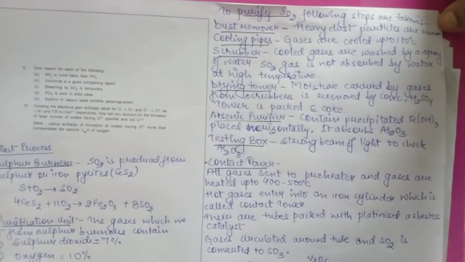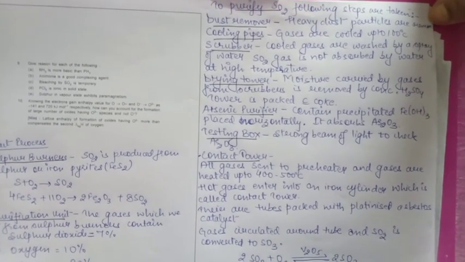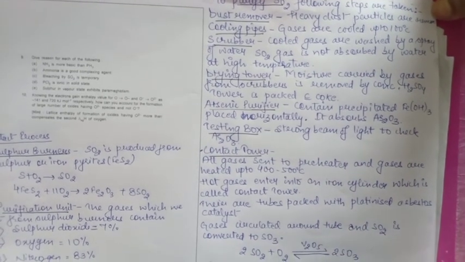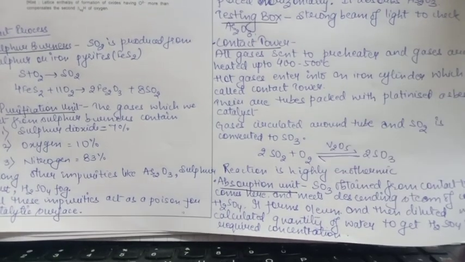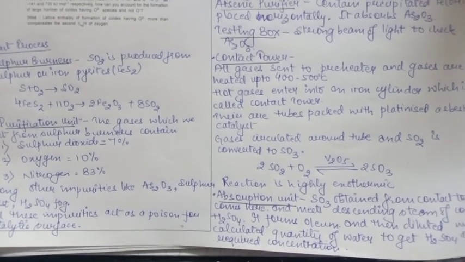Purifier, then dust remover, and then at last the absorption unit. With this we complete the contact process.